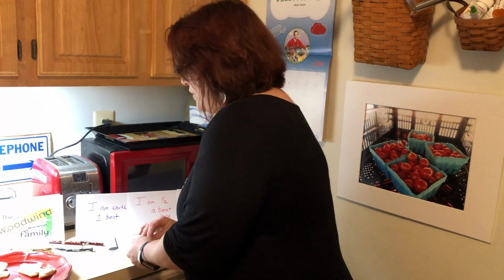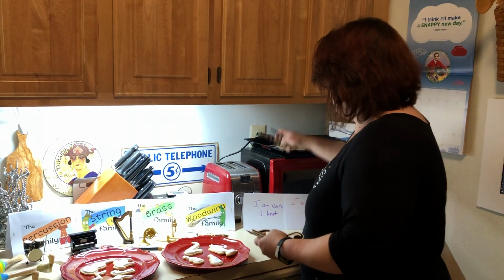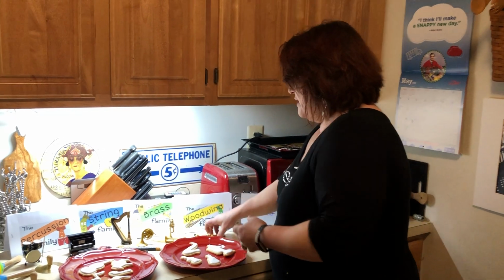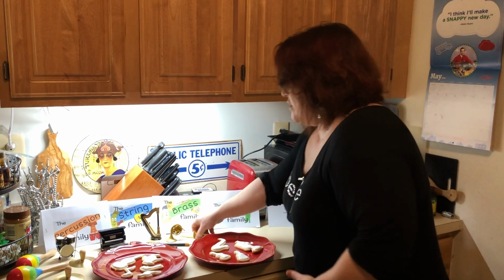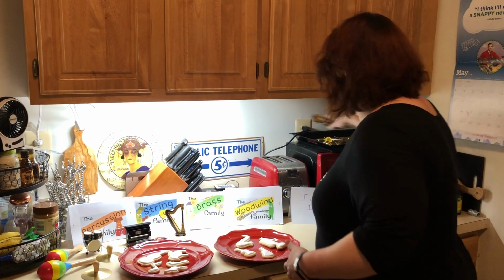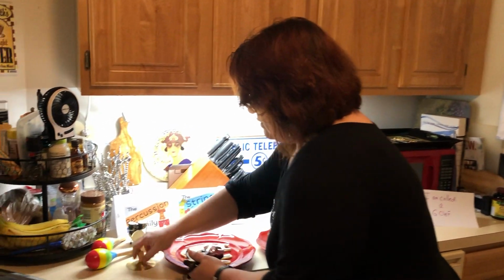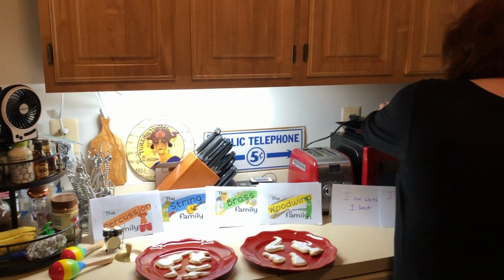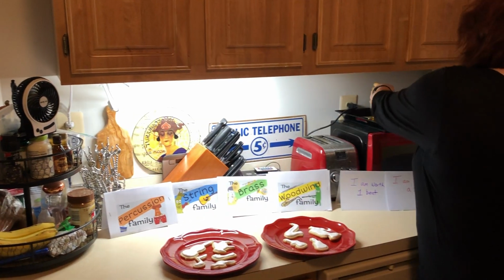So I am now going to remove my instruments, my notes, and I'm going to see if you can guess where the cookies go. See what you remember. Okay. Almost done with the percussion family. So here we go.